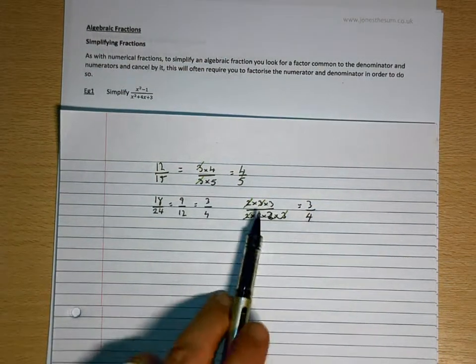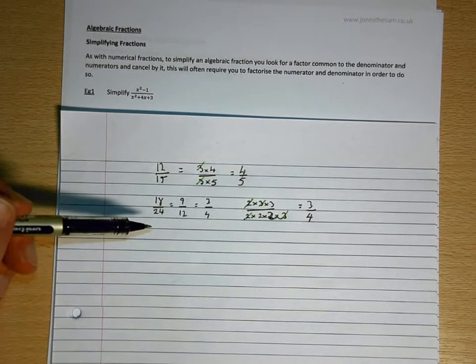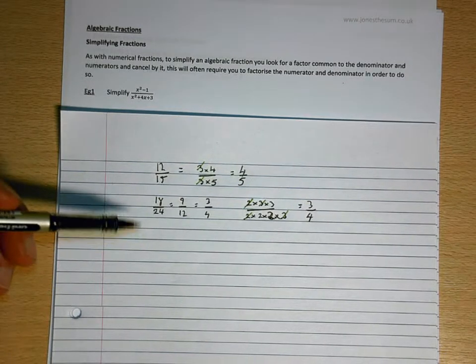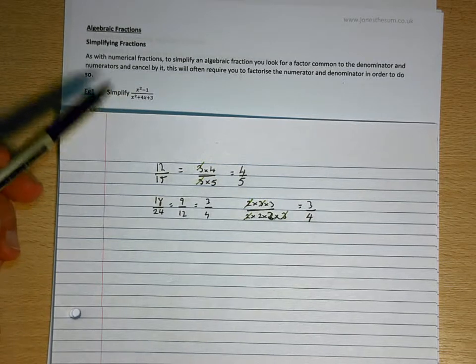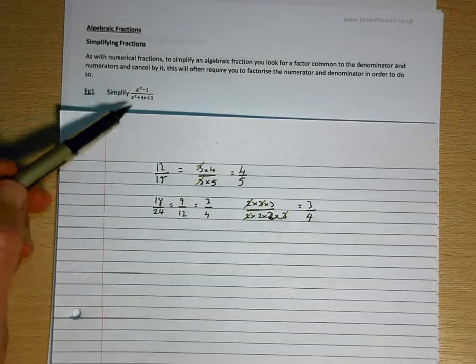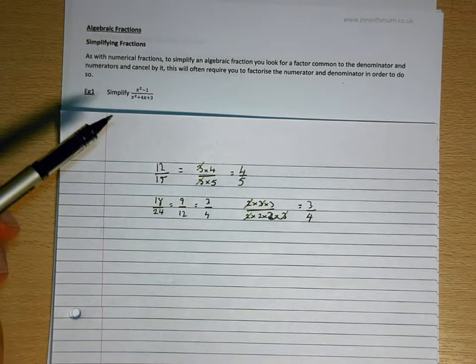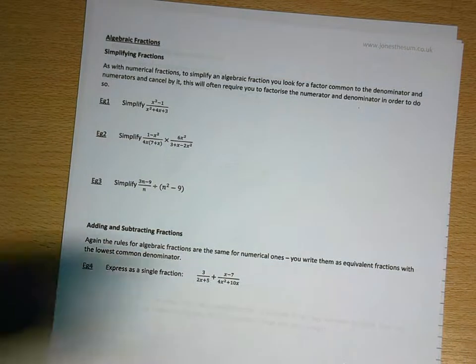So that isn't what we would have done at Key Stage 3 because our knowledge of our times tables enables us to do it more rapidly than that. But when it comes to algebraic fractions, in order to cancel, we need to factorize wherever possible the numerator and the denominator, and where there are common factors, that's what we can cancel. So let's take a look at these questions.